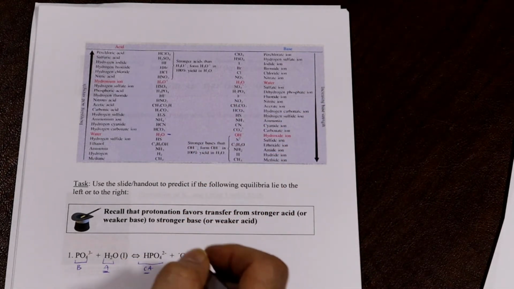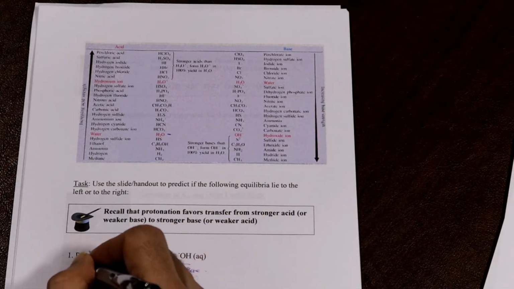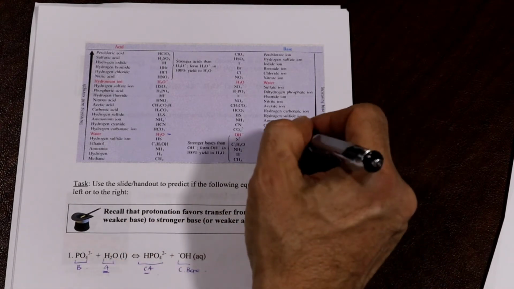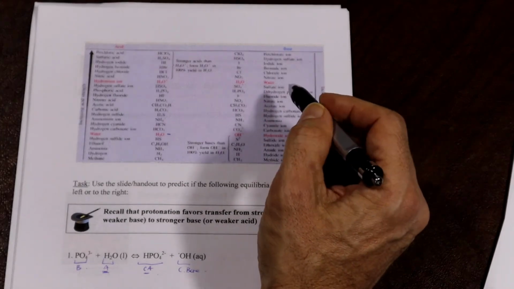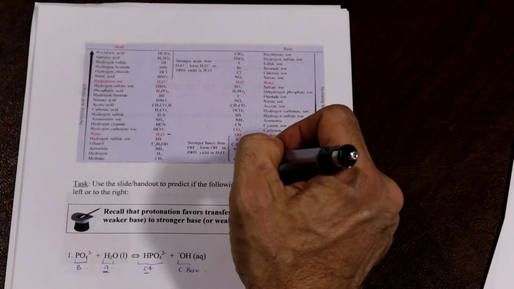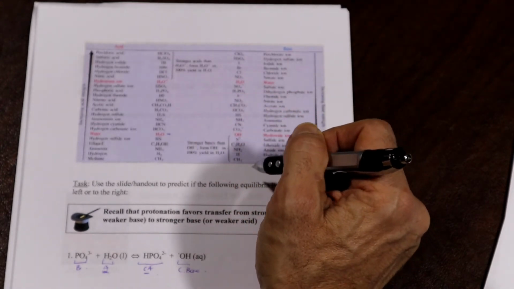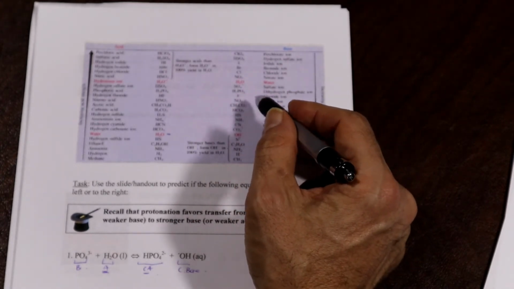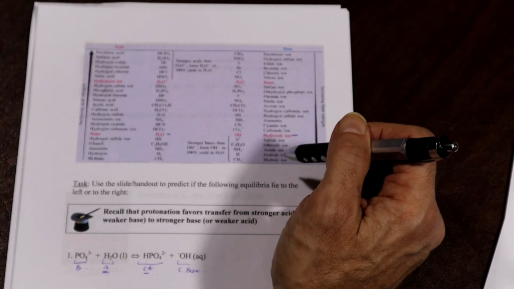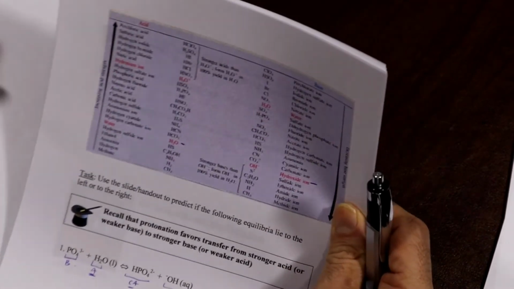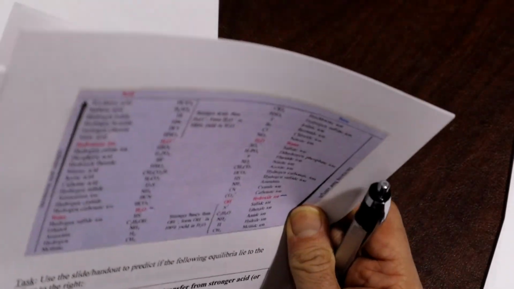Let's go with bases. Let's go hydroxide and phosphate. Not a great example again. I guess I must have looked in the back here for that.